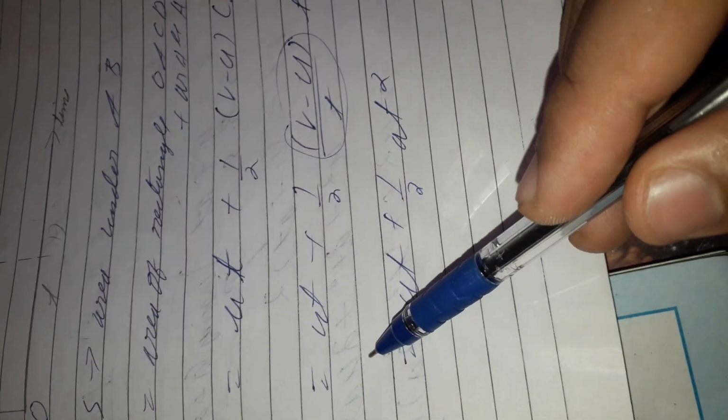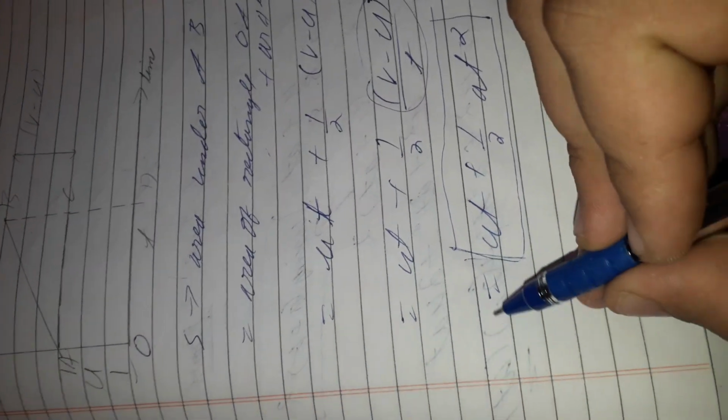So instead of (V minus U)/T, we substitute a. We get the final equation: distance s is equal to ut plus half at square.